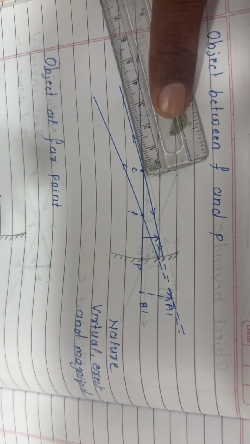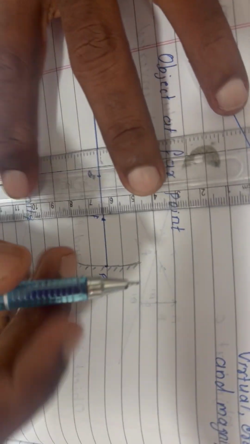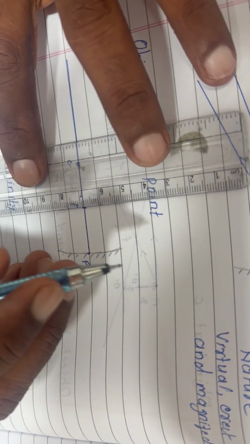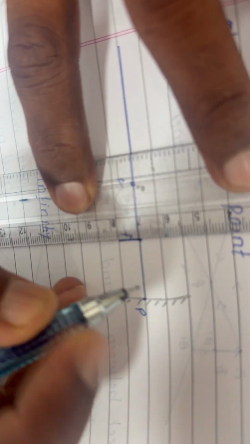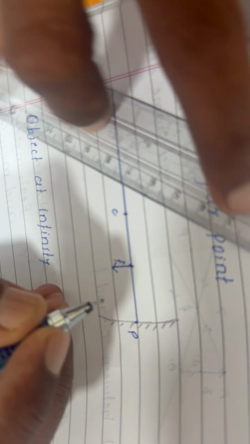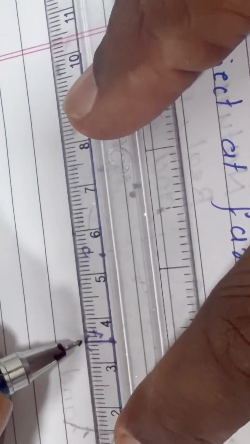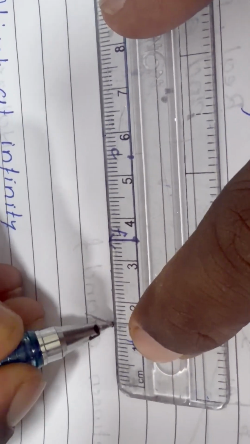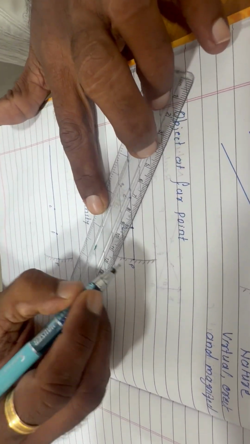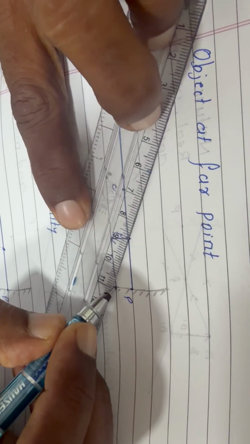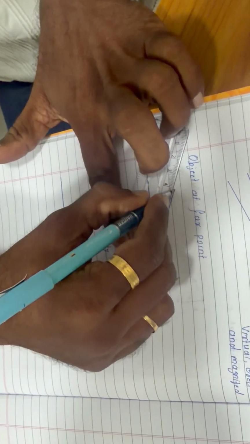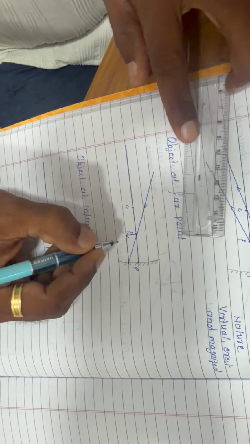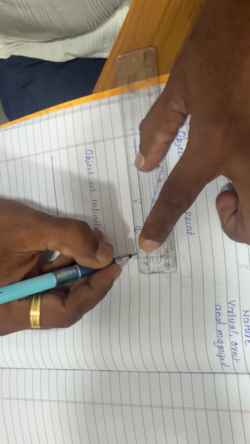Now object at far point. Here also again we have to do manipulation. In this case I will start from the image, because I know here the image will form exactly at F. So first make the image, then do everything in reverse direction. So parallel, then this ray will come through the focus. This is your incident ray and this is the reflected ray.